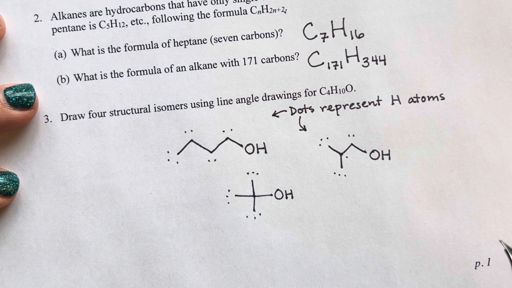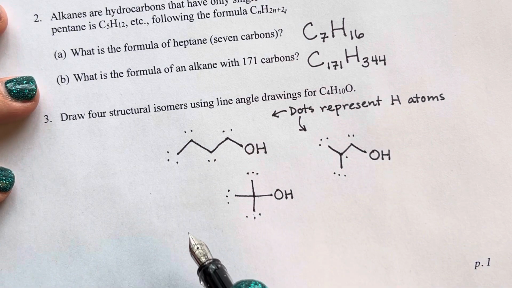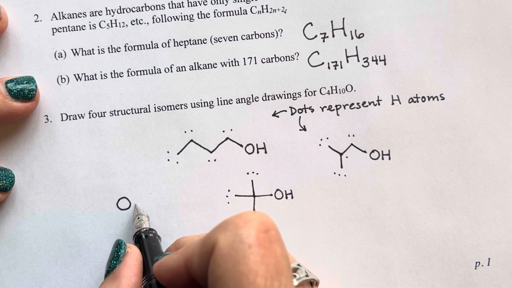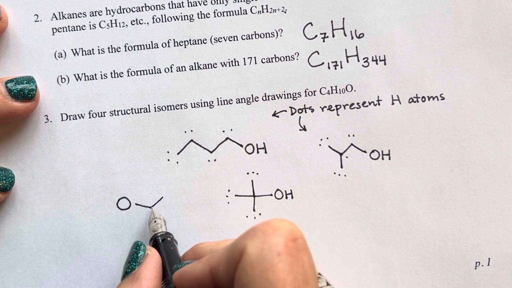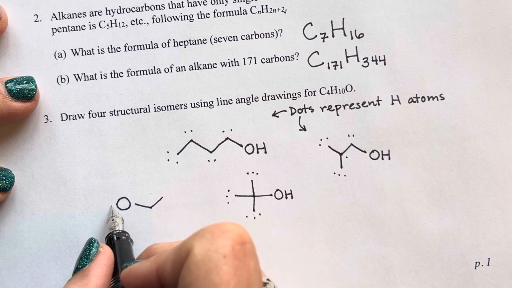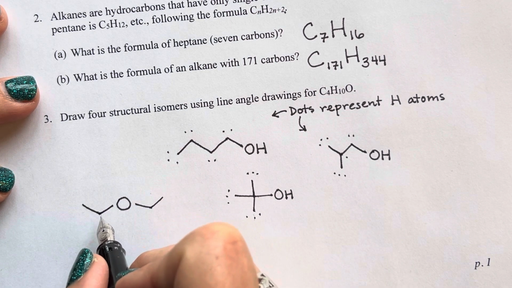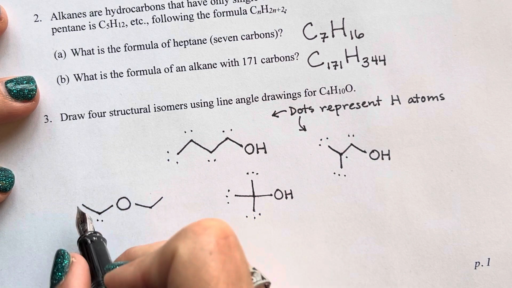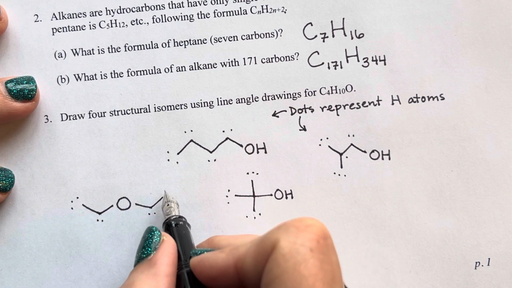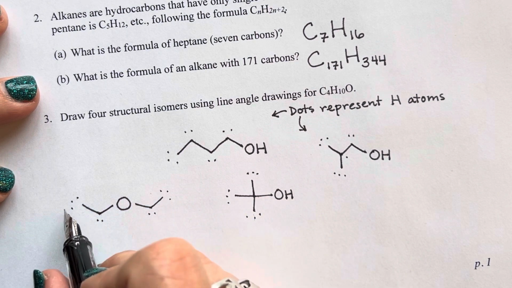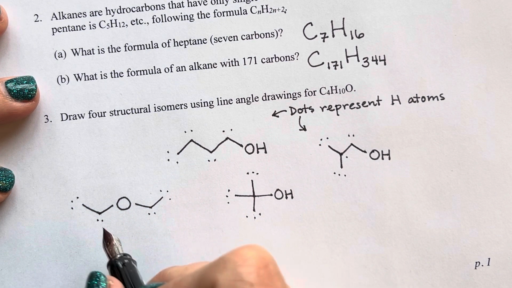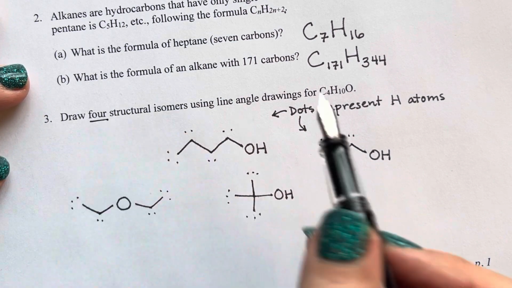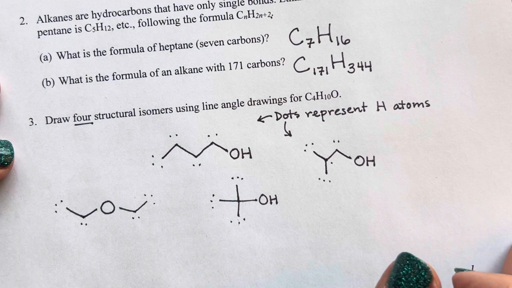All right, awesome. Okay, how about we try putting oxygen in the middle. Okay. So there's a carbon, there's a carbon, there's a carbon, there's a carbon. All right, so here we would have 1, 2, 3, 4, 5, 6, 7, 8, 9, 10 hydrogens. There's the 1 oxygen. And that works out too. Okay, so there are 4 structural isomers.